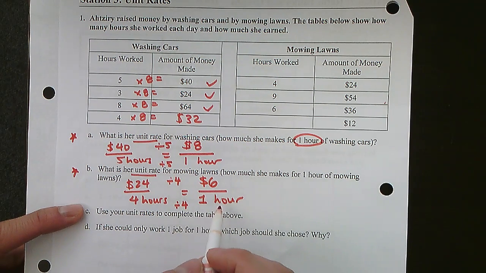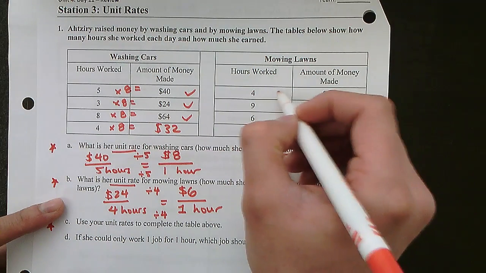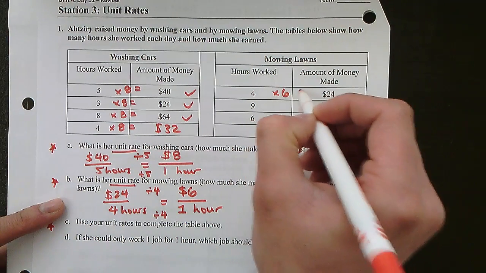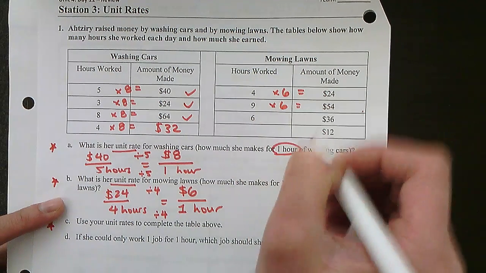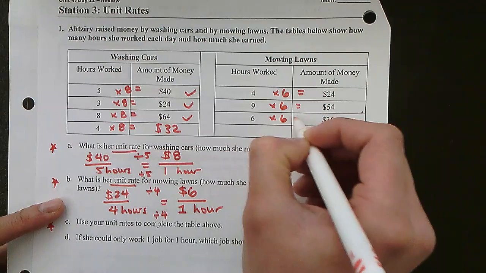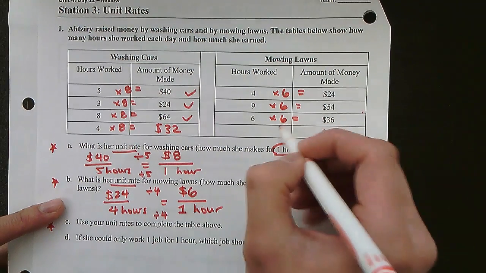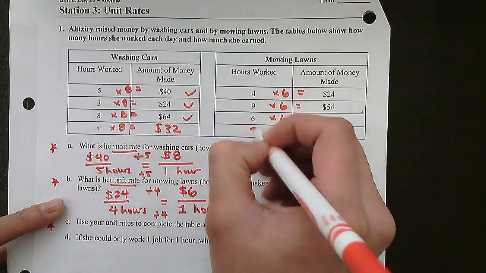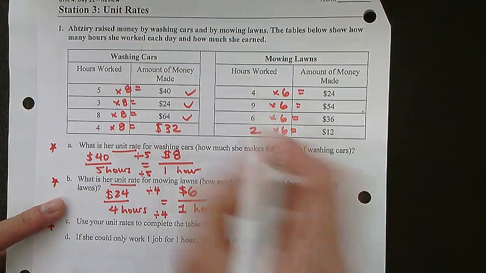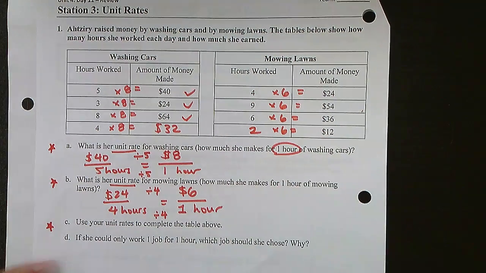That's our unit rate. We can double check that. If you work for 4 hours and you earn $6 every hour, you get $24. That works. 9 times 6, 54. That works. 6 times 6 equals 36. That works too. Now, what times 6 equals $12? 2 times 6 equals $12, so she works 2 hours in order to earn $12.